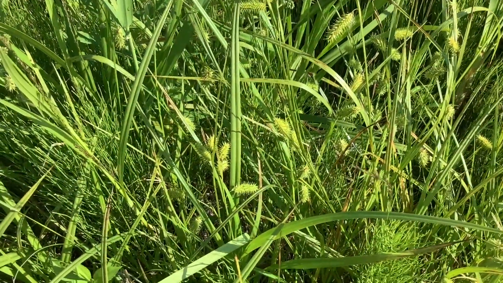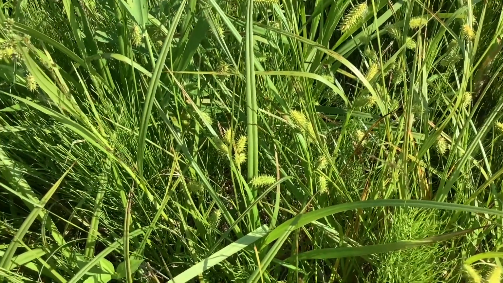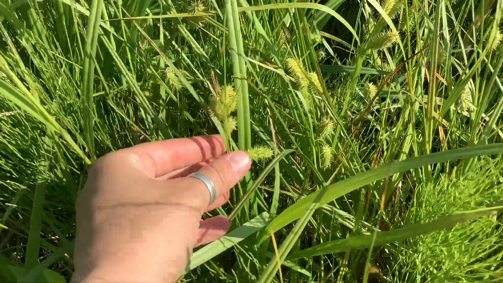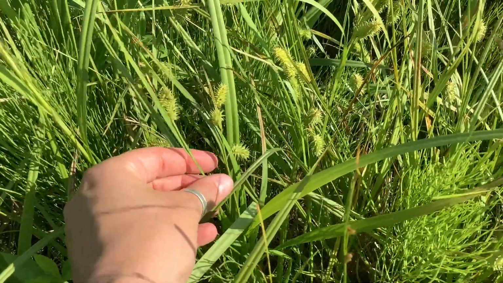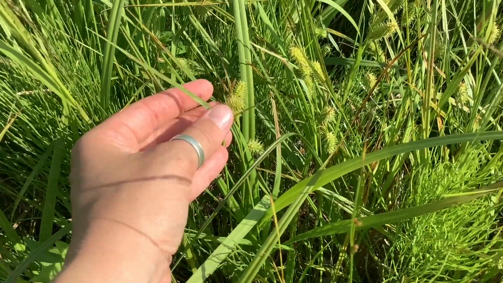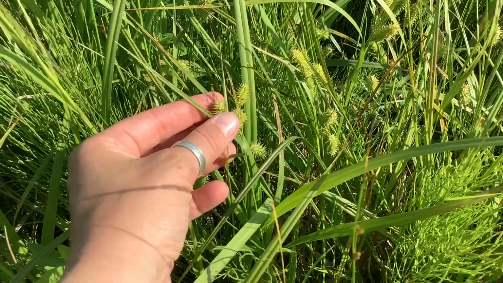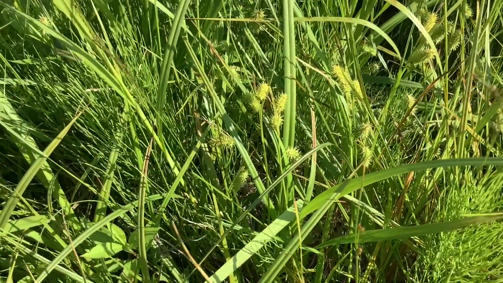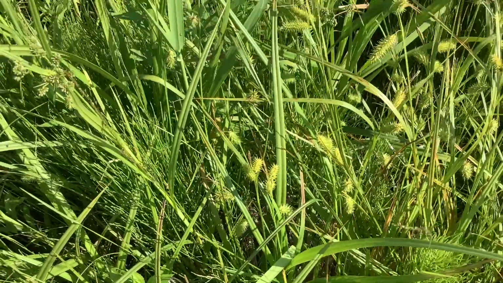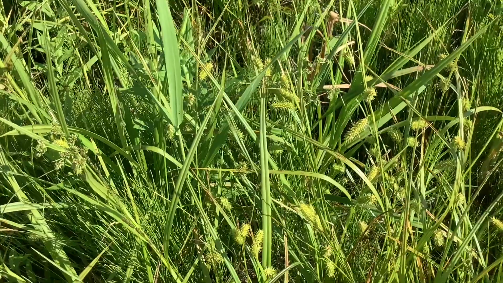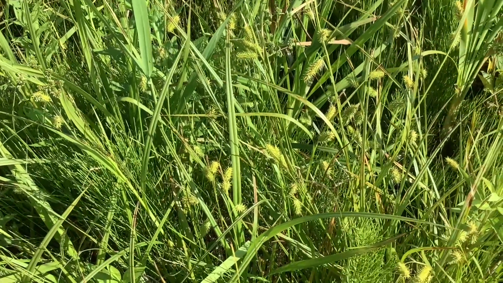Another native in the wetland here is Porcupine Sedge, which is this right here. Again, it's in the sedge family, so it's going to have triangular stems. This one has these very unique fruiting heads on it. They're very bristly, just like a porcupine. They also are kind of clump formers, so you can see some there in the back. So that is Porcupine Sedge.